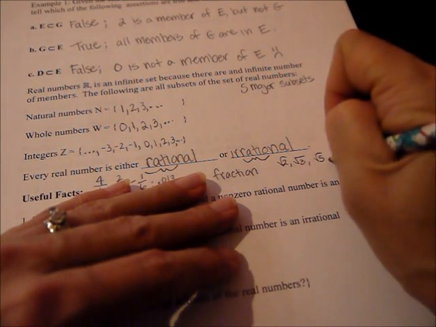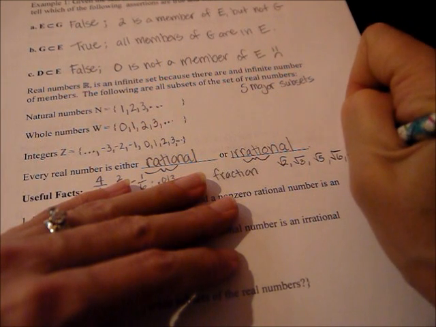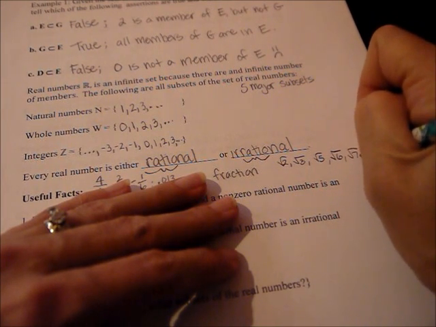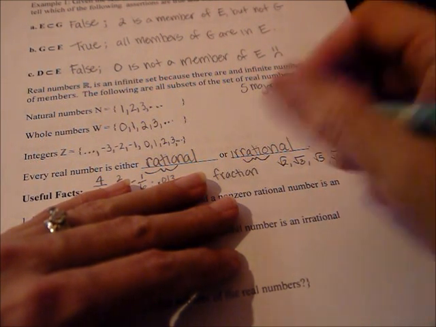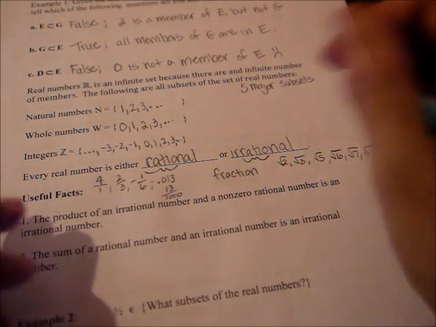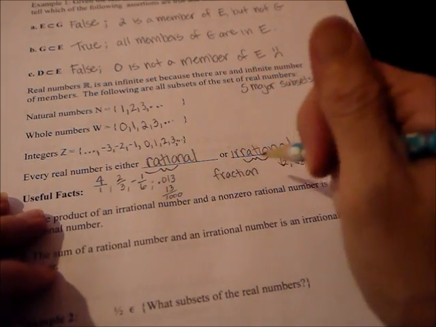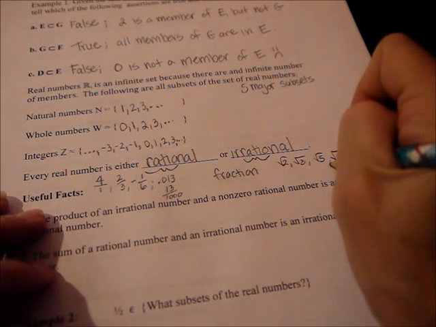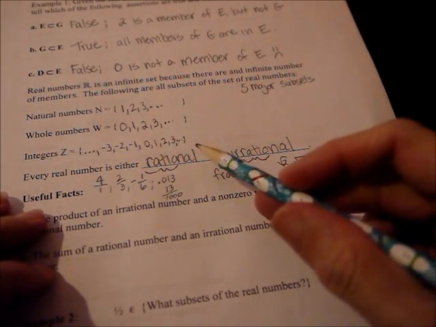So these are all irrational numbers represented by the radical sign, okay, and so on. So rational means it can be written as a fraction. So these are not, and these are.